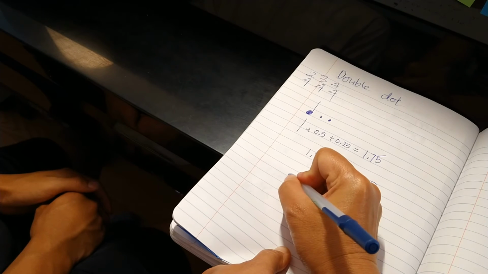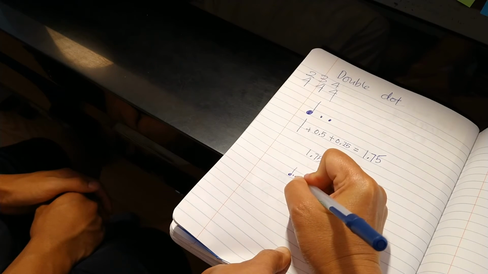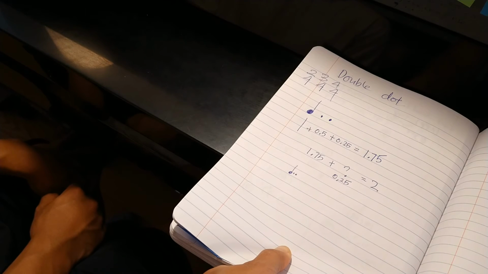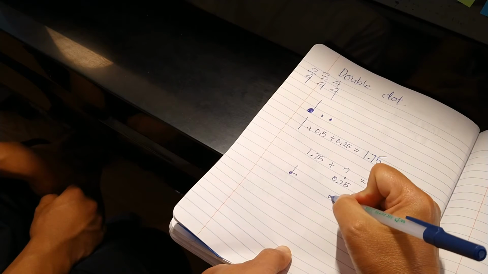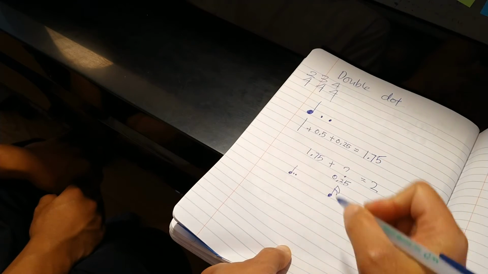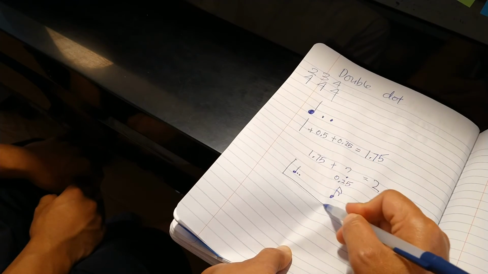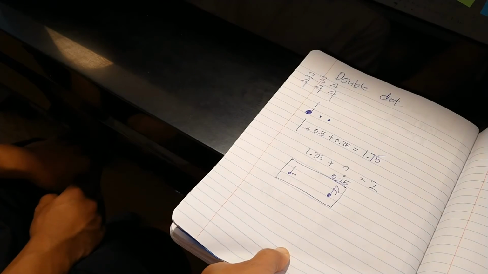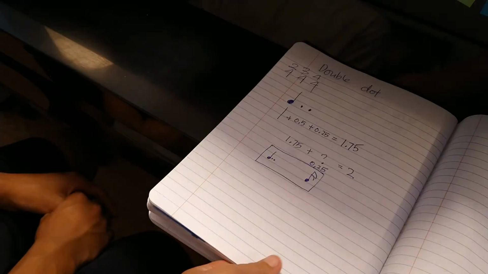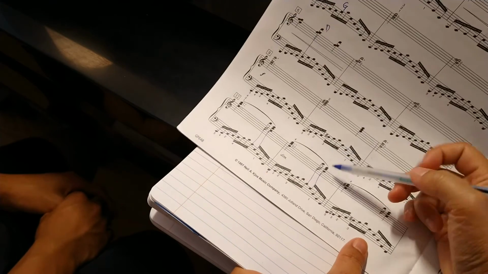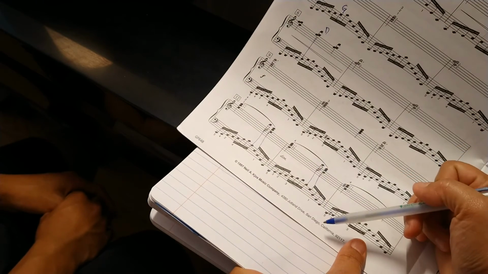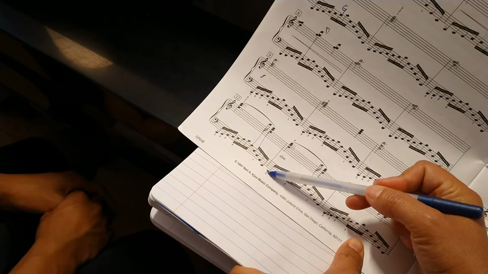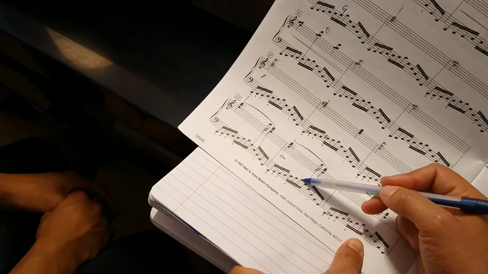Now, the first part is double dot quarter note. 0.25 will be what kind of note? 16th note. So in this case, remember how we always box 2 beats together? That one is 2 beats, and that is what you have over here. It always ends with this 16th note. So you see, the left hand is going to have 4 16th notes here plus 3 of them.